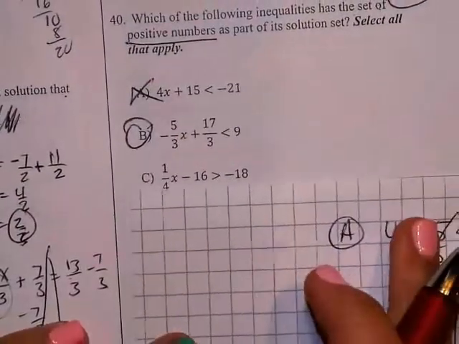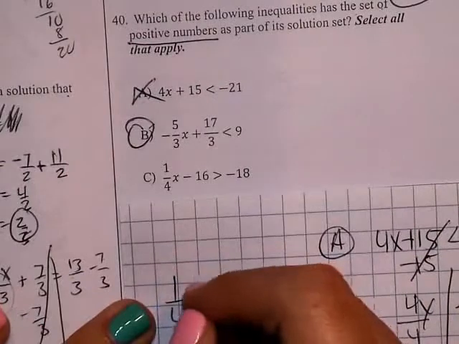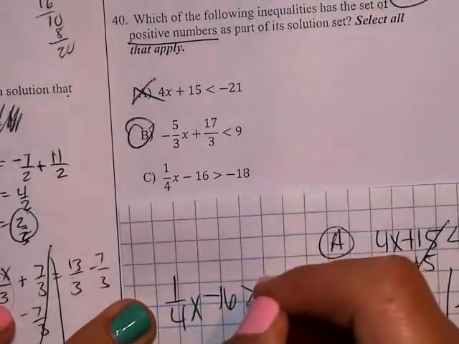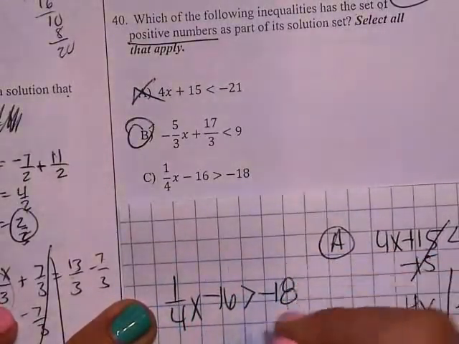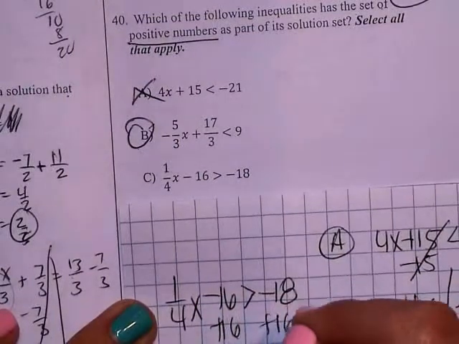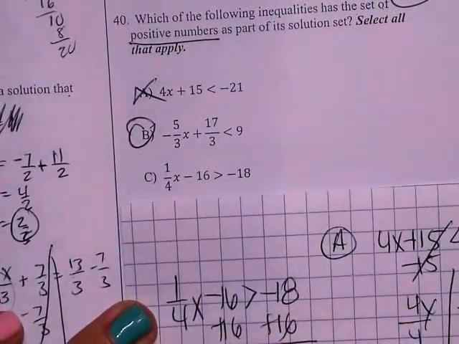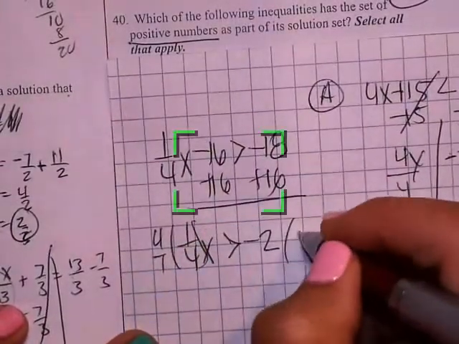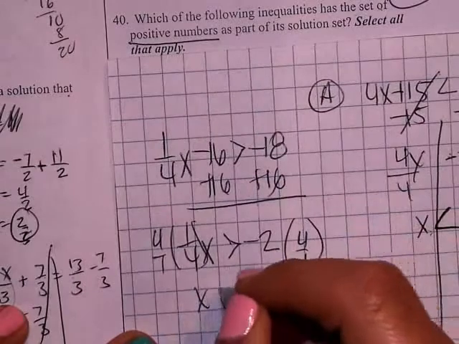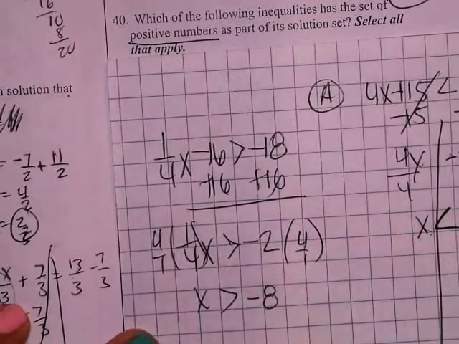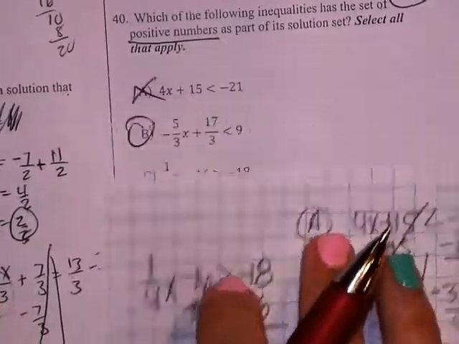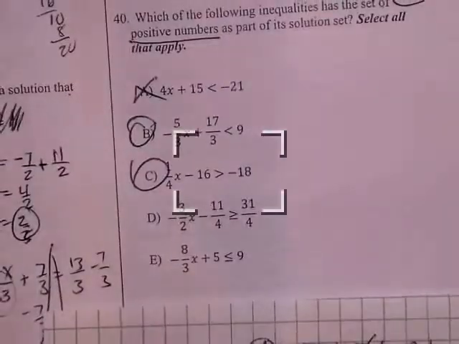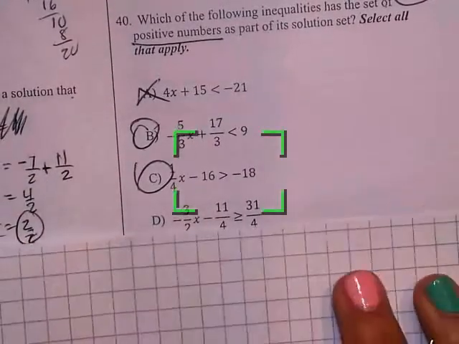All right. C. 1 over 4x minus 16 is greater than negative 18. Add 16 to both sides. 1 over 4x is greater than negative 2. Multiply by the reciprocal. 4 over 1. x is greater than negative 8, which will give you positive values, making it answer choice C. All right.